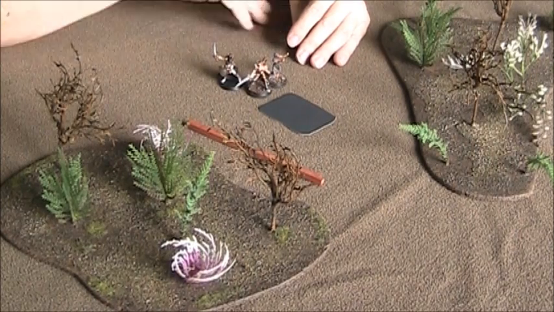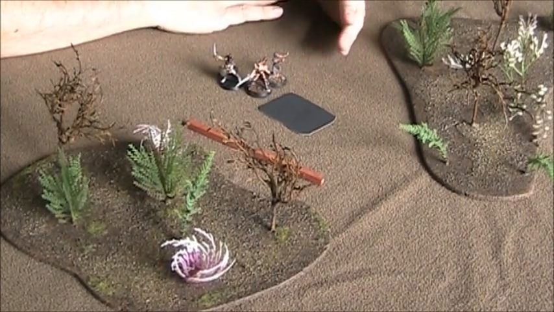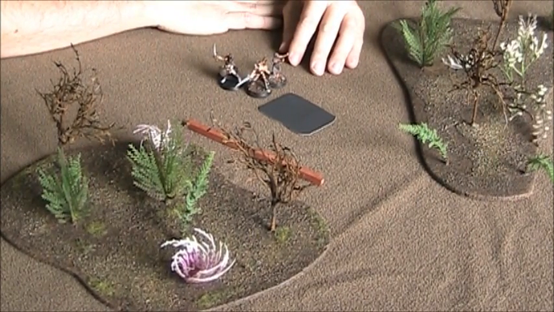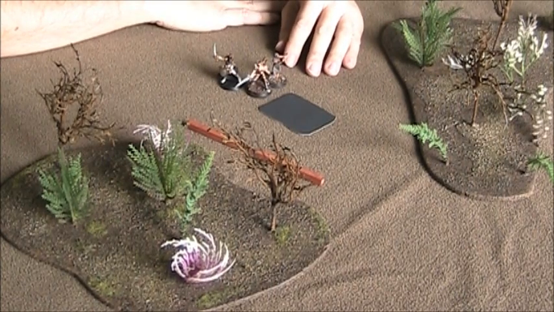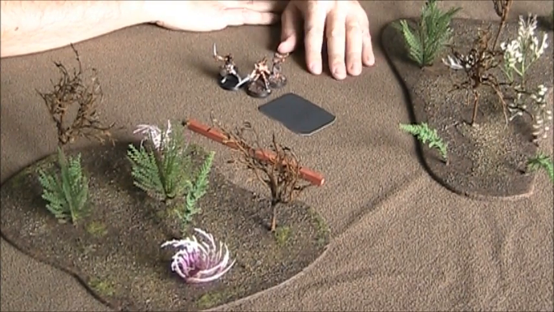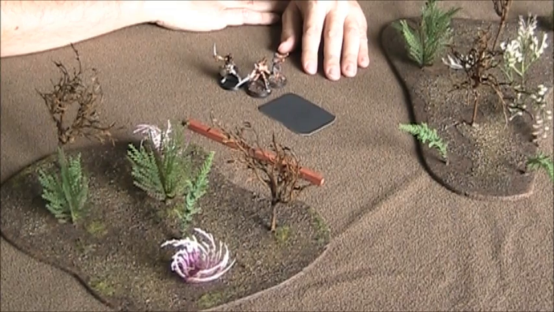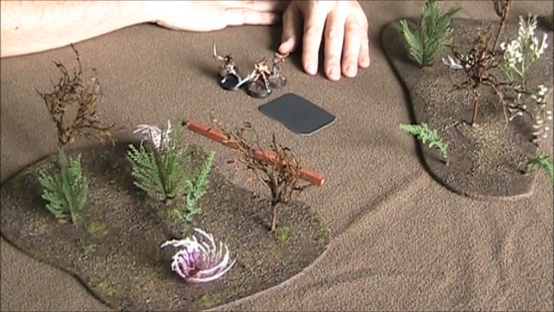It's like, oh, the world is gridded. No, the world is not gridded. So don't be so uptight about the grids. It's really not that hard to not use grids. So players, cut your DMs some slack, and DMs, don't be so panicked if you don't know the exact place that something is.